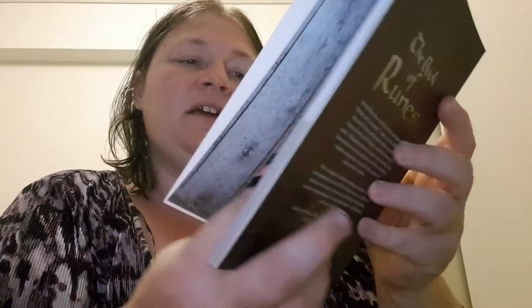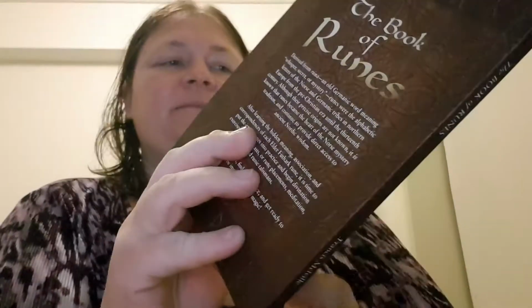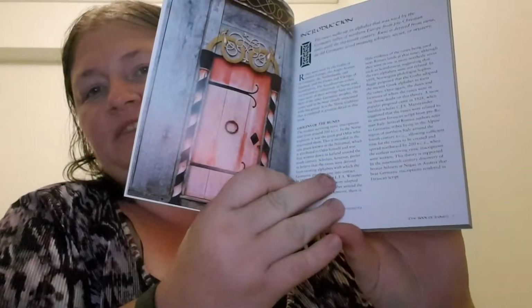Alright, we're going to start reading from the Book of Runes, Interpreting the Ancient Stones by Francis Melville. Okay, and it starts off with this nice pretty picture. Isn't that beautiful? Alright.